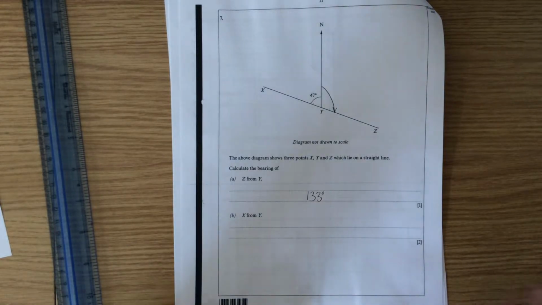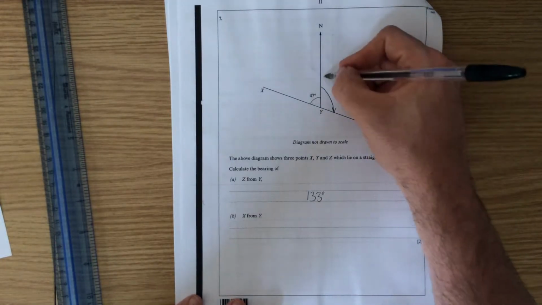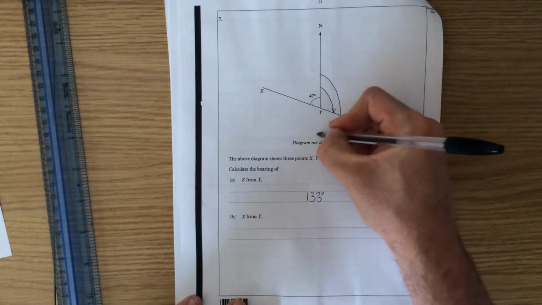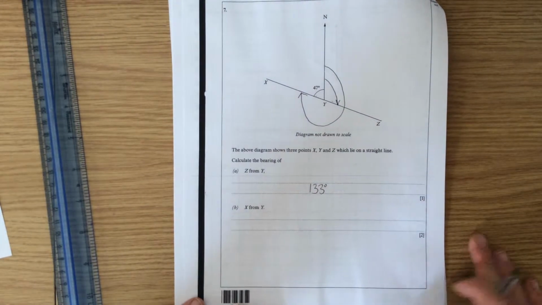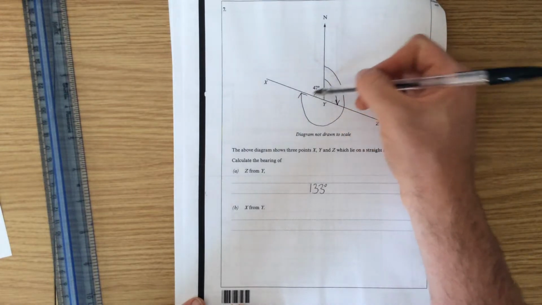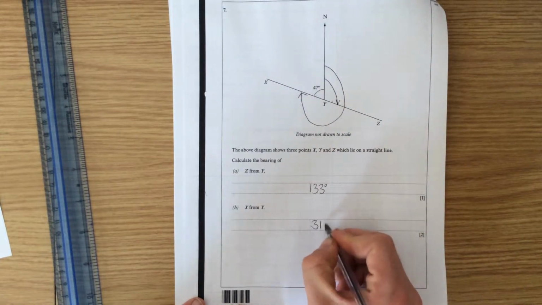X from Y, so again we are going from Y. The trick here is to remember we have to go clockwise, so we want that whole turn around there. So that will be 360 minus the 47, which is 313 degrees.